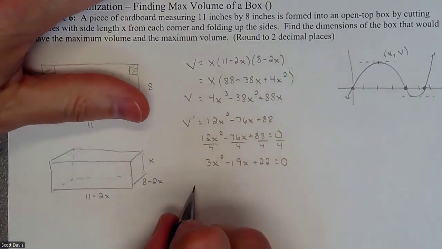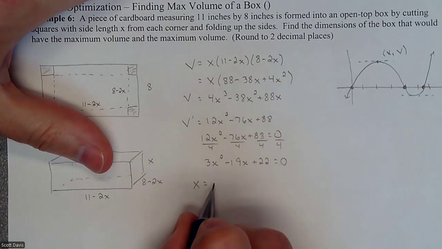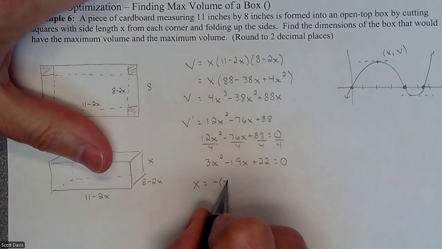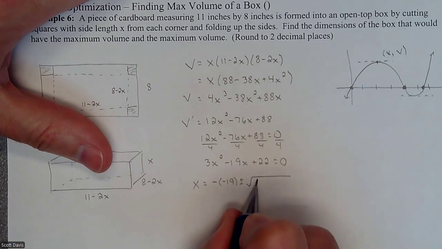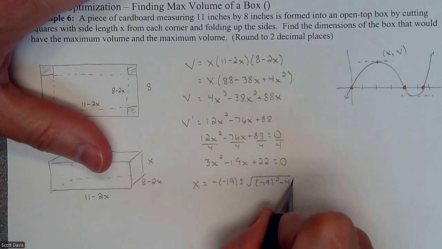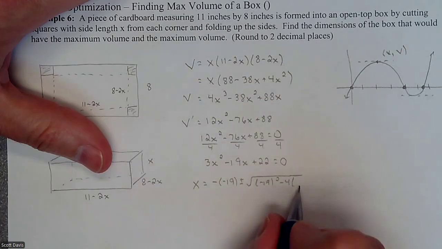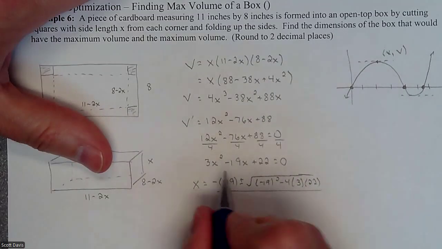It does not factor. So my plan B is the quadratic formula. So it's negative 19 plus or minus the square root of negative 19 squared minus 4 times my A times my C, all divided by 2 times A.